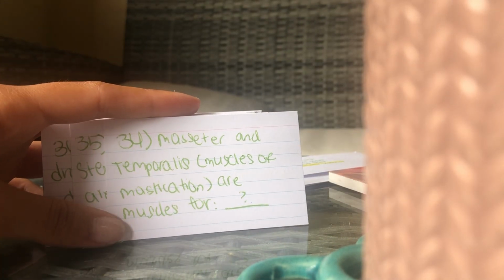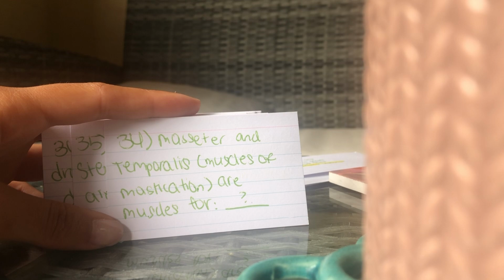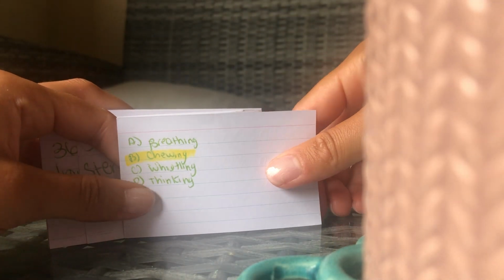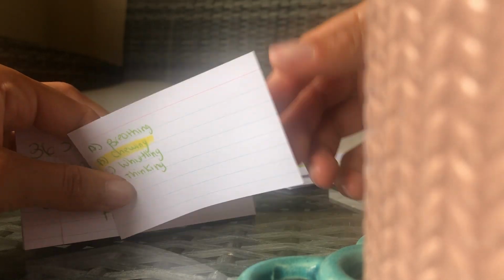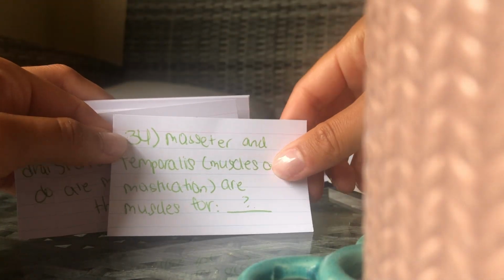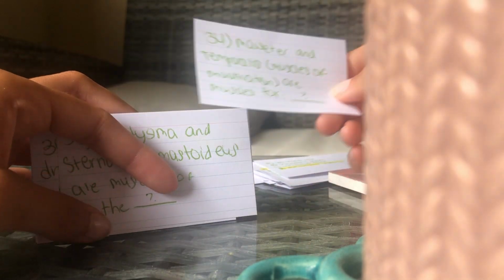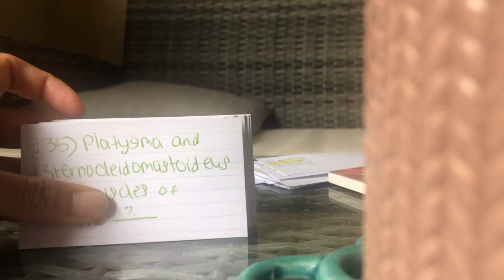Okay, masseter and temporalis, muscles of mastication, are muscles for chewing. Yes. Masseter and temporalis. Okay, mastication, that's chewing. I just have to remember that.